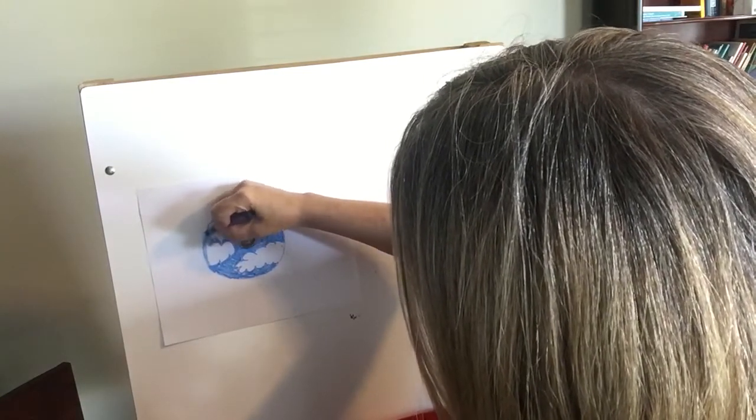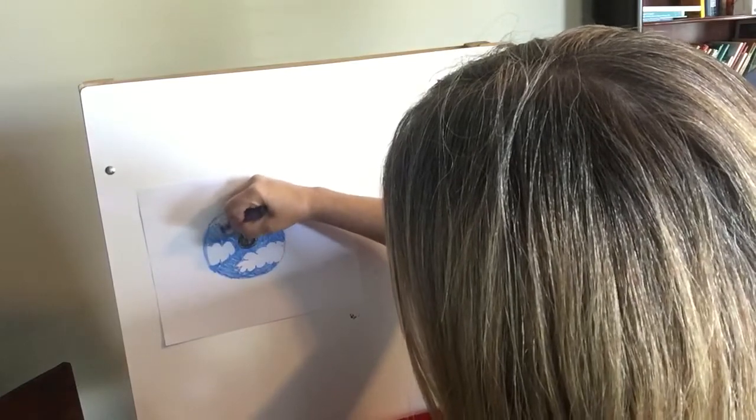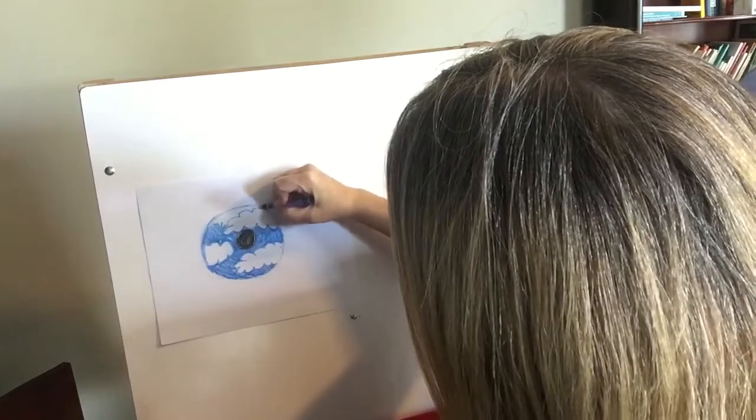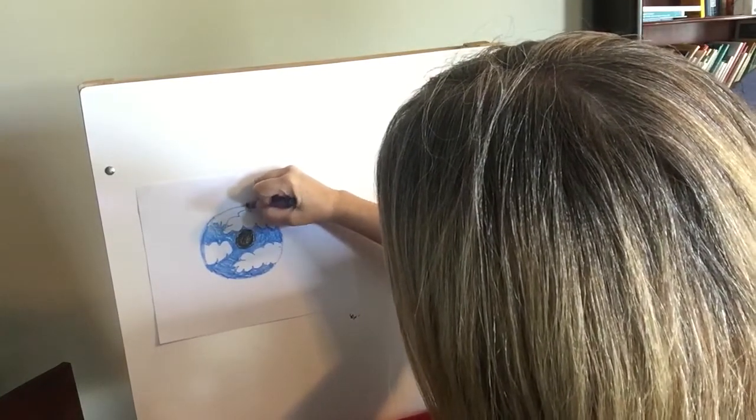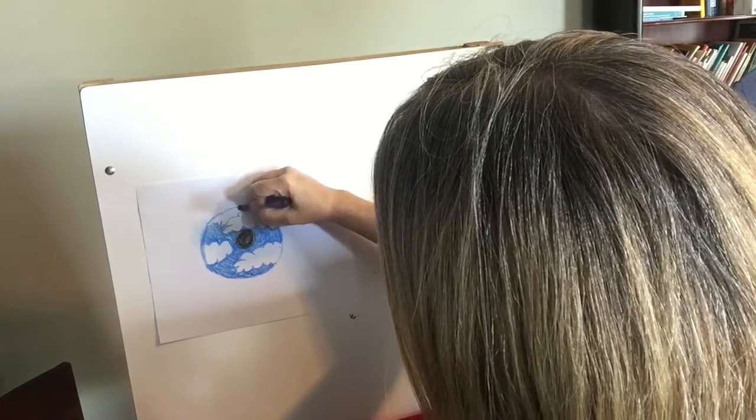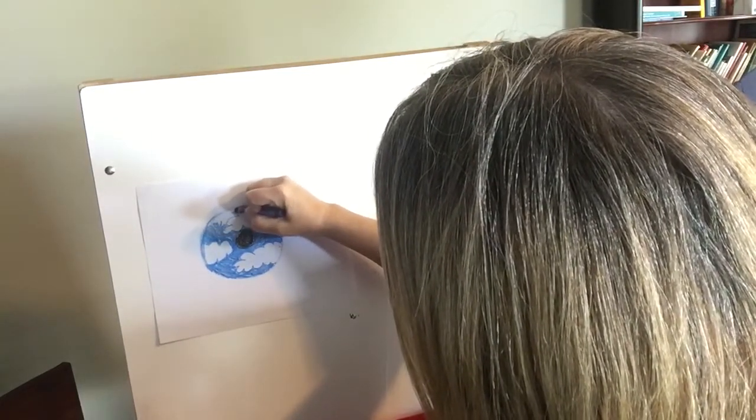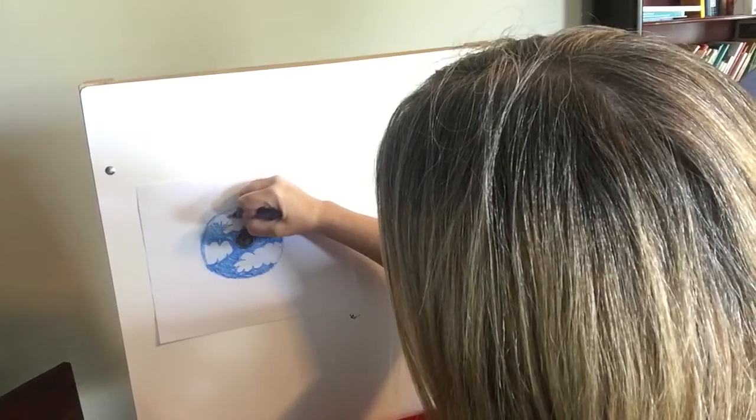I'm almost done. Take your time with your coloring. It's hard to get around all the little bumps on a cloud. So just take your time and get in all those little creases and make it nice and solid looking.